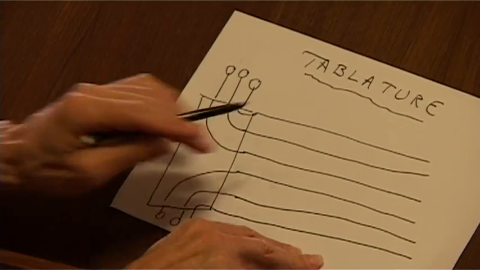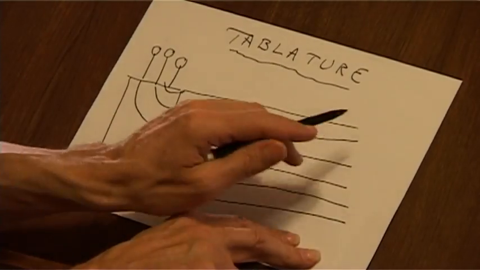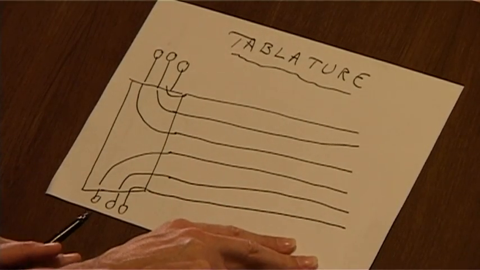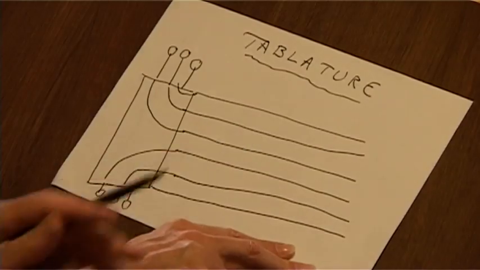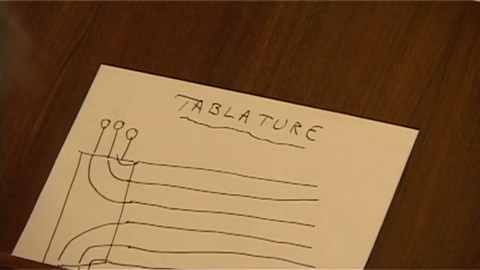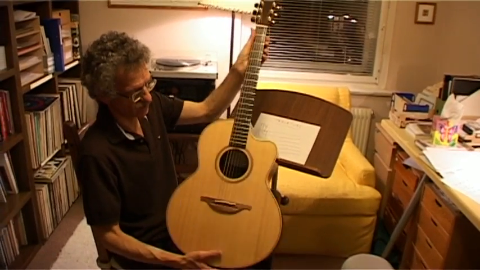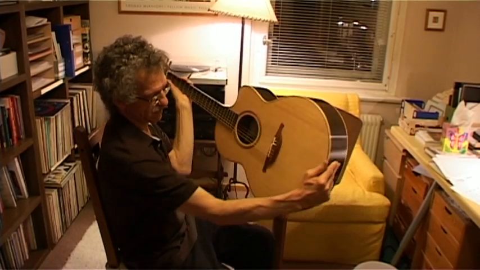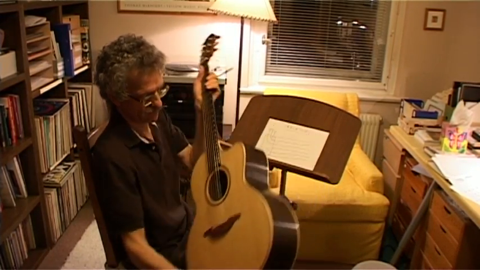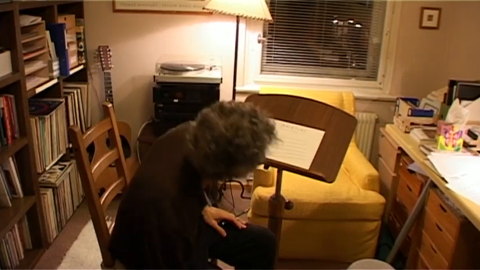And over here on this side, let's name the strings exactly how we said with numbers. Which one is on the top? If you're taking your guitar and turning it like this, which string is on the top? If you said first string, you're right.